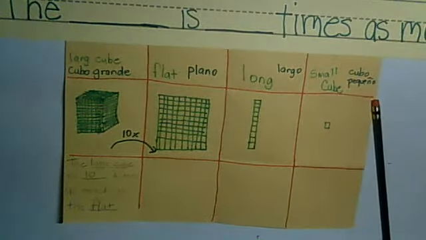So the blank is blank times as much as the blank. Okay? Now I'm going to do that for the next one. The blank is blank times as much as the blank. We'll go ahead and pause it. This is where you can pause and record all that in your paper.